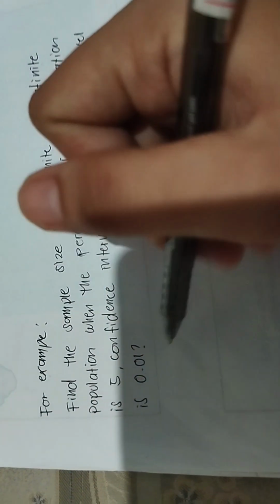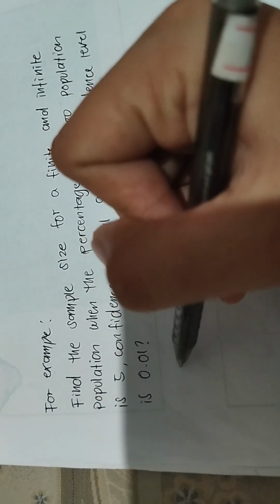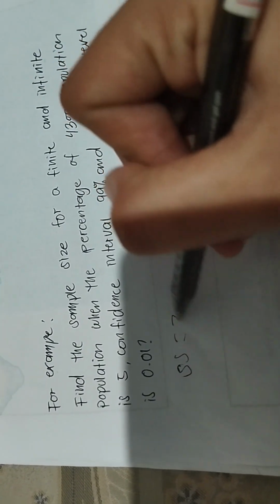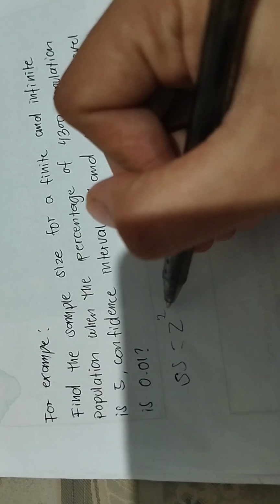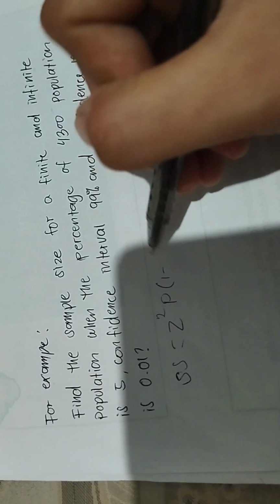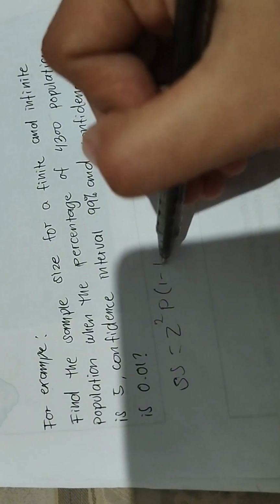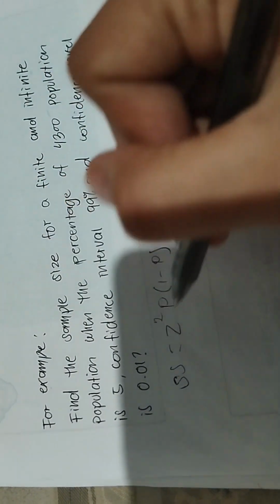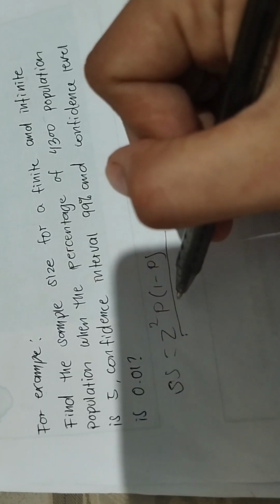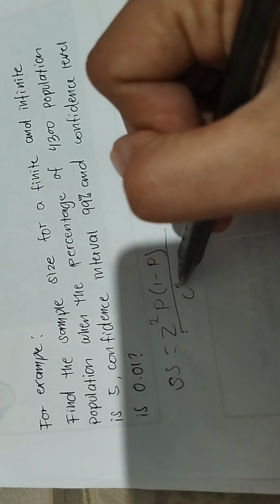So, ang una natong kuhaon kay ang infinite sample. So, ang formula ato kay SS equals Z squared P times 1 minus P over C squared.